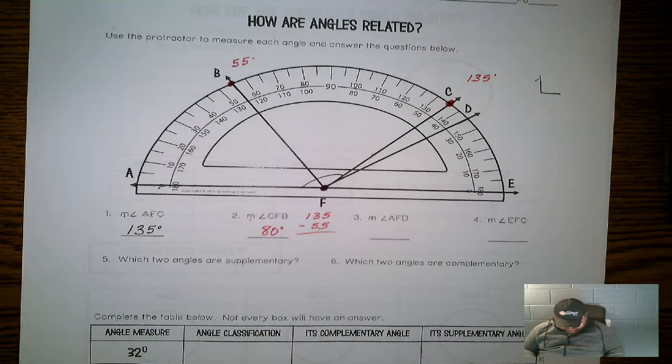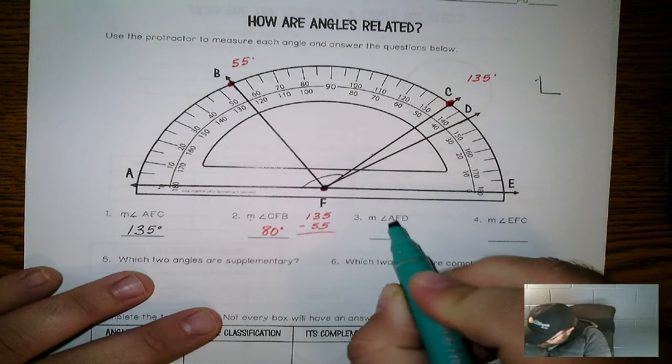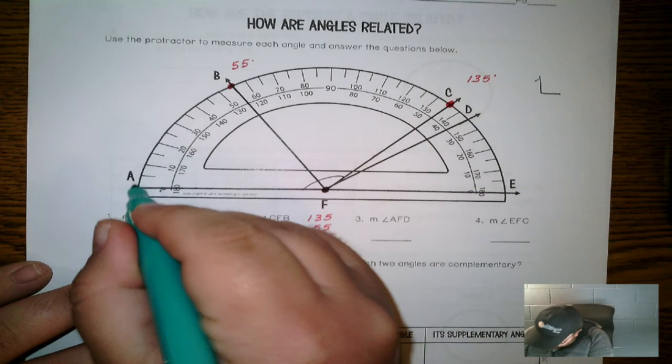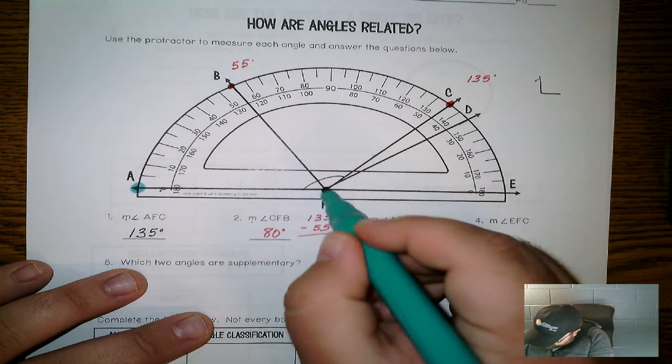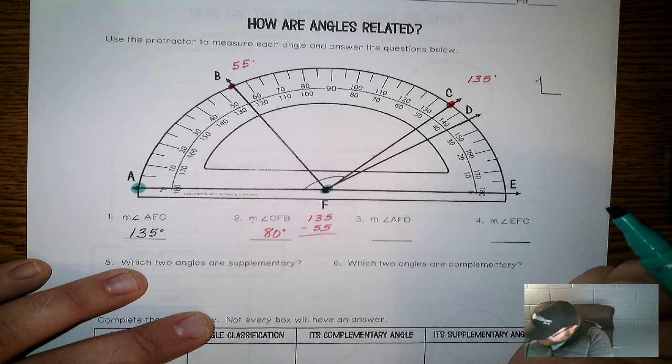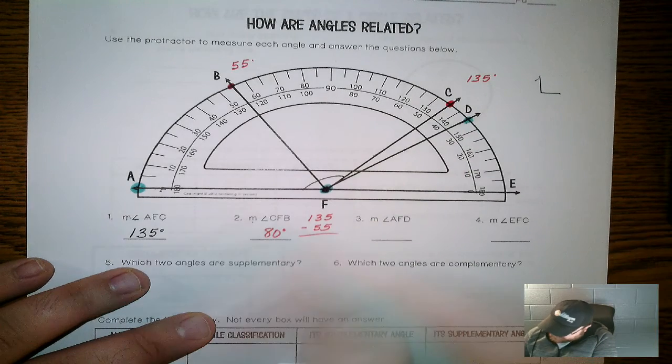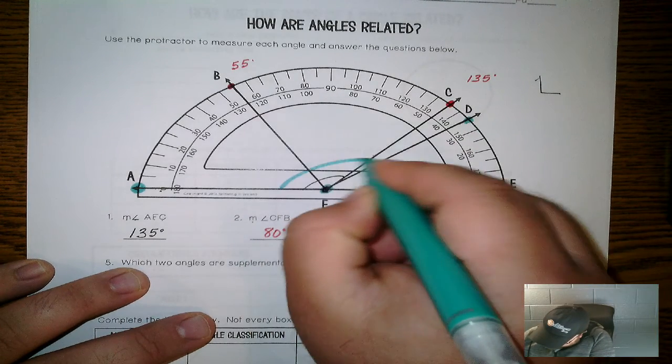The next thing that you're going to be working on is angle AFD. So from A to F, which again is your vertex, to D. So we're talking about this measure here.